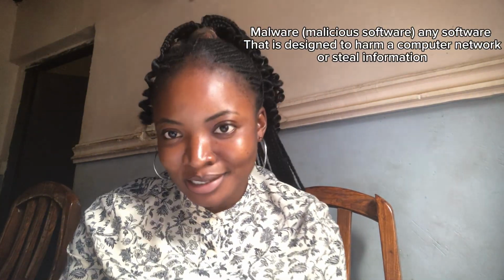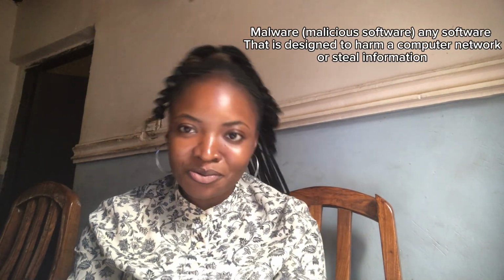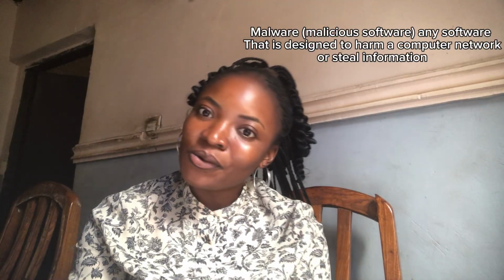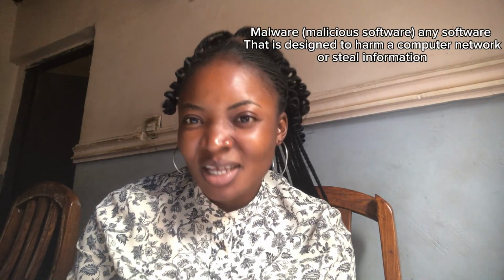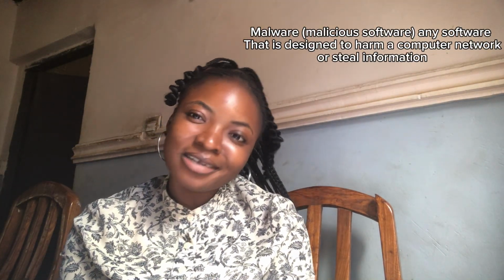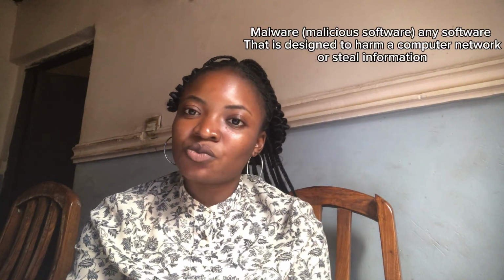That's how malware attacks. It comes like a software that's going to assist you, be good to you, but it ends up turning into a bad friend that is harming you. So that's what malware is. That's an analogy for malware. So far so good.